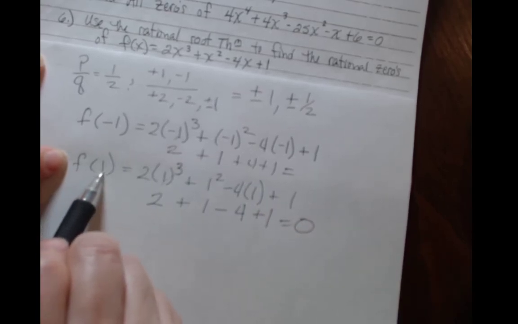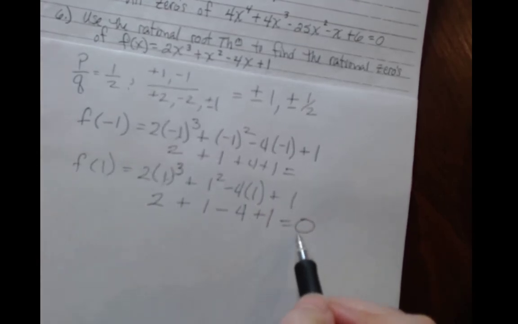See, we found f of 1 is 0. Our remainder theorem said that if f of 1 is 0, the remainder is 0.